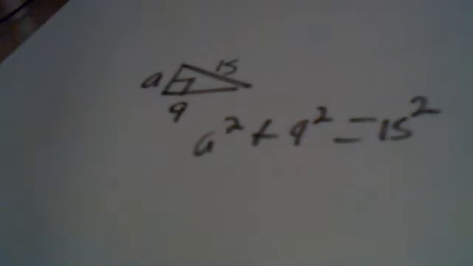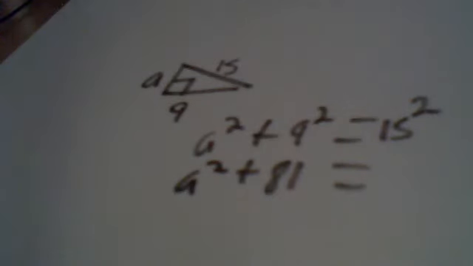Alright. So we simplify what's on the left side first, and what's on the right of the equal sign, because we need to figure out what a is. 9 squared is 81, and 15 squared is 225. We subtract 81 from both sides, and we get a squared equals 144.